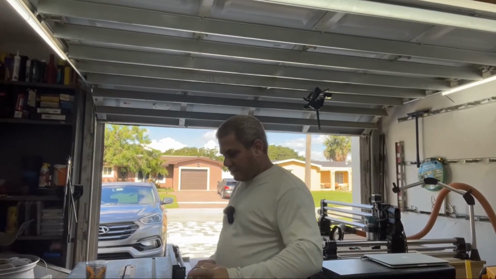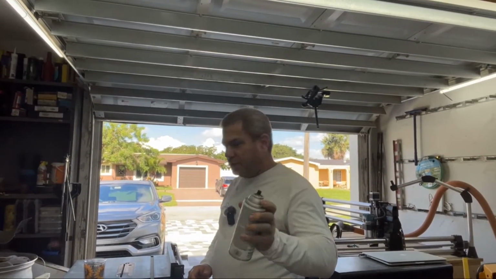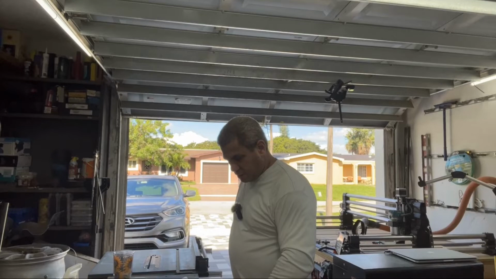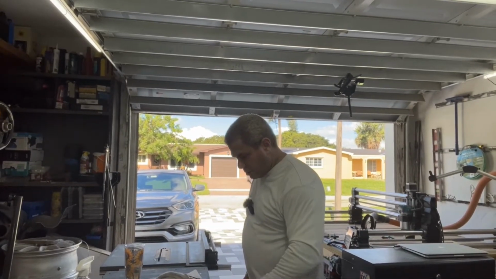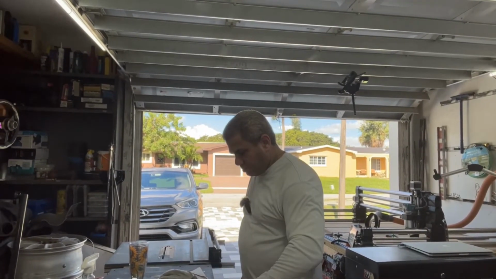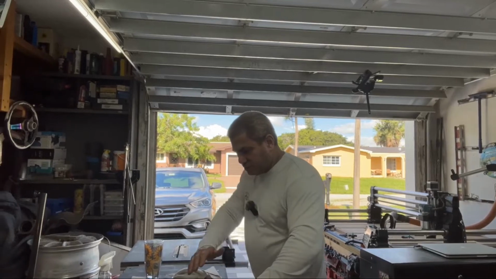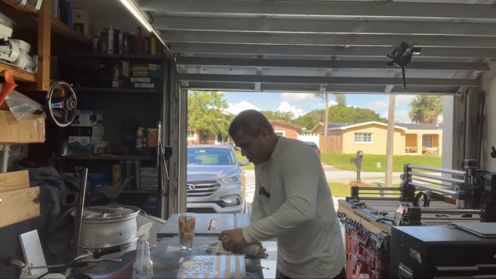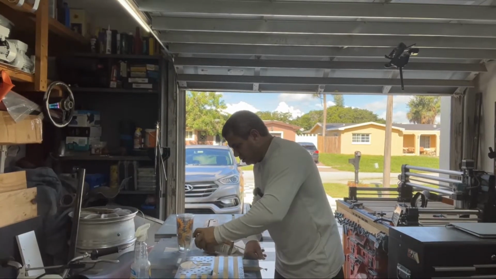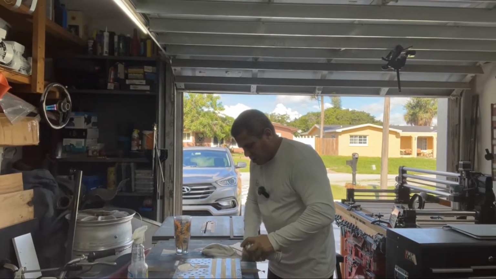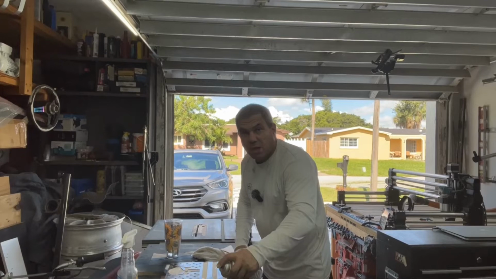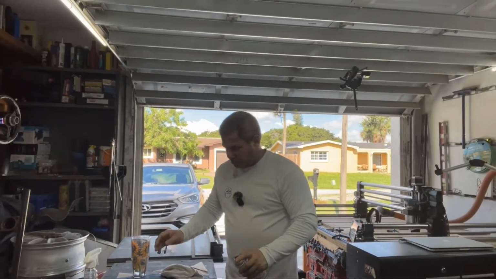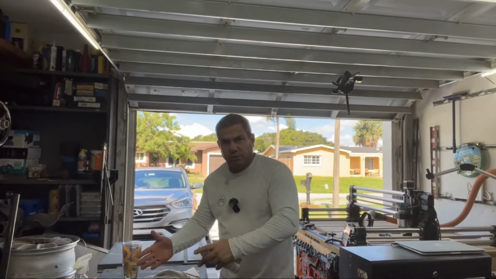All right, and we're back. And like I said, nothing special here, just clear satin. Just gonna put a light coat, because all I want to do is just make sure that I seal that grain like I told. Put it on, nice. And now we'll just wait for the clear to dry, and we'll put our epoxy on.